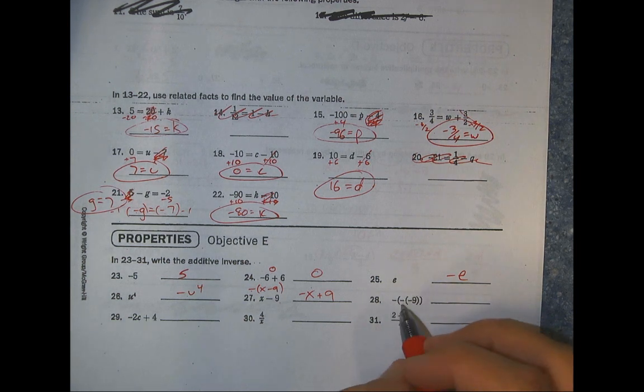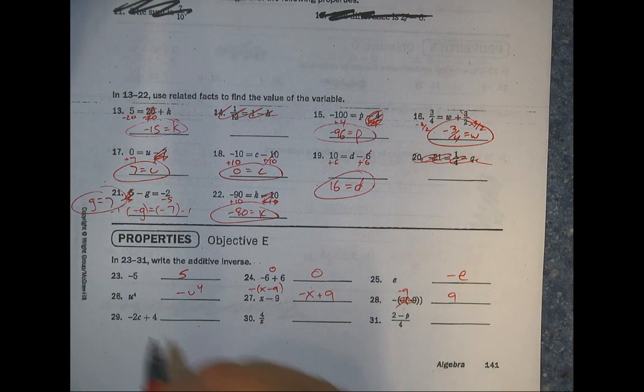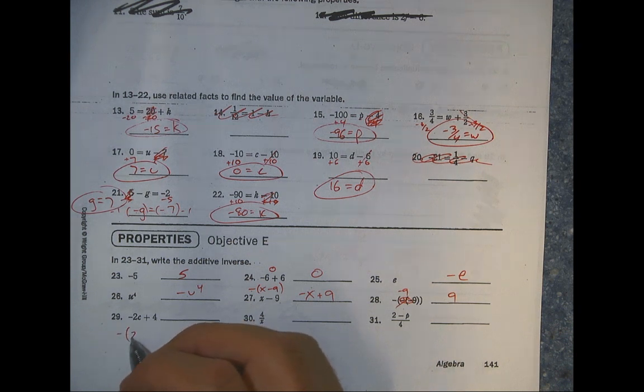This one you should simplify first. 2 negatives cancel out. The negative stays. So this is really negative 9. So what's the additive inverse of negative 9? It's positive 9. Right here, you want the opposite of negative 2c plus 4.